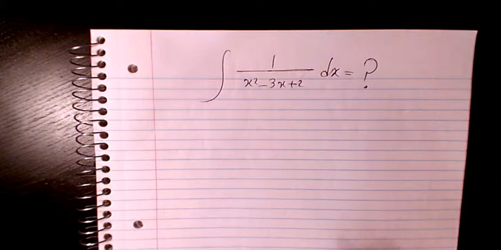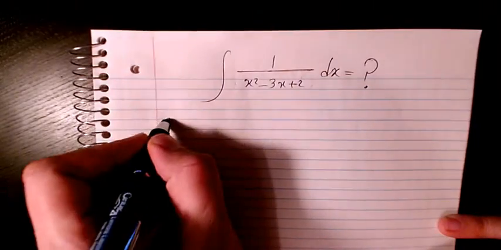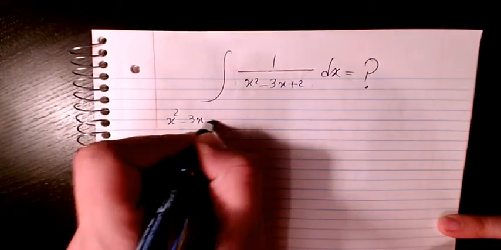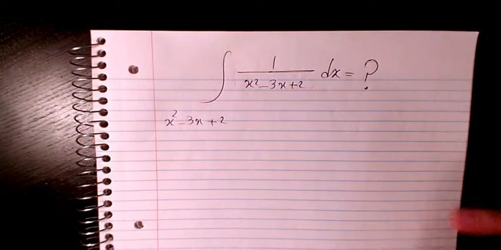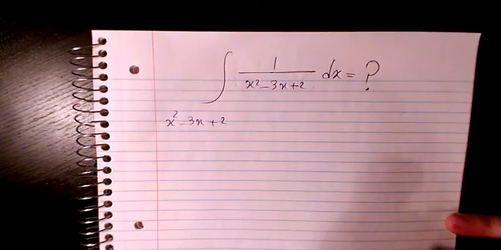I'm here with another video, and in this video I want to show you how to do integration for 1 over x squared minus 3x plus 2 dx. So first of all, I need to factor this quadratic function. The denominator is a quadratic function. I want to change it into the factored form. How do I change it?